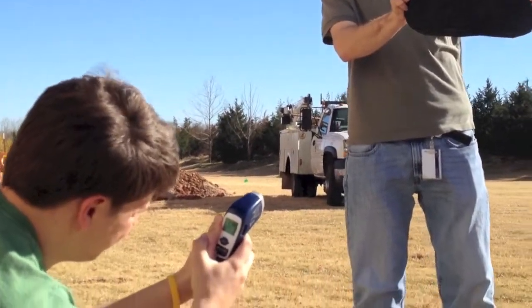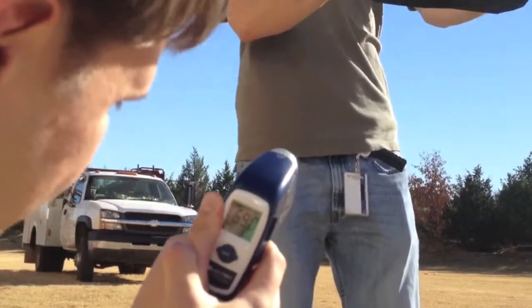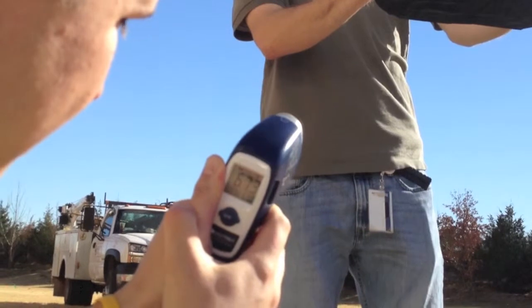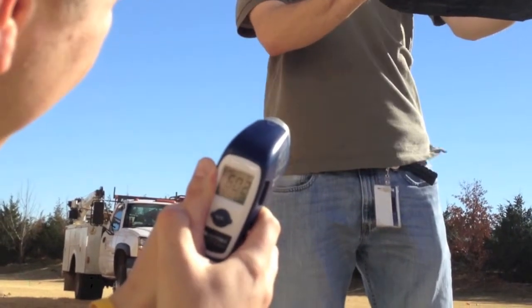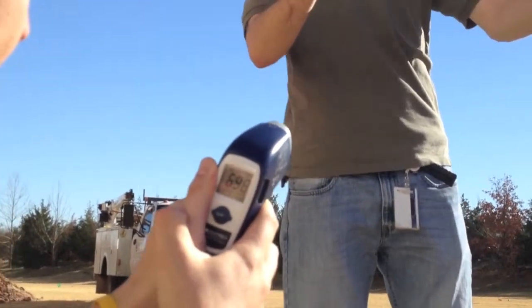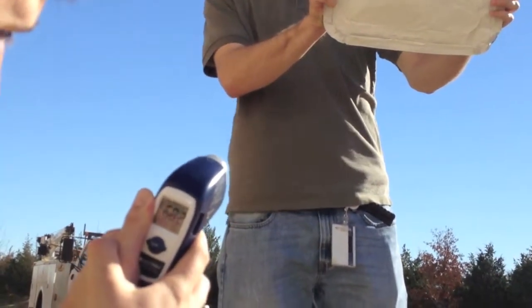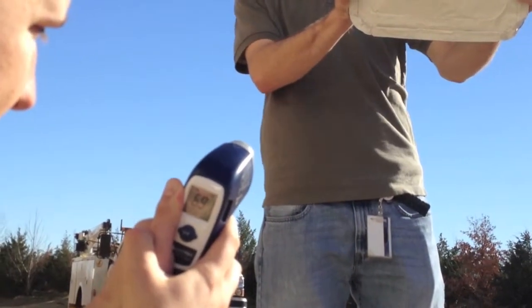Next, the black surface facing towards the ground, for which we got measurements of around 70 degrees Fahrenheit. Then finally, the white surface facing towards the ground, for which we received measurements from around 68 to 69 degrees Fahrenheit.